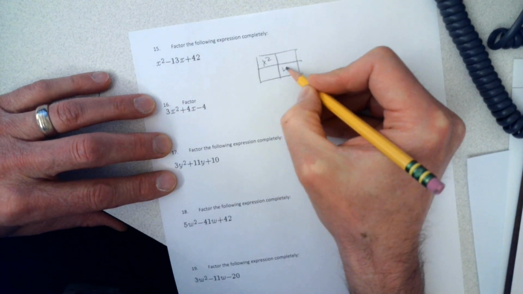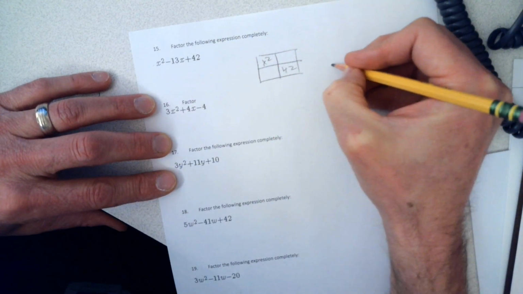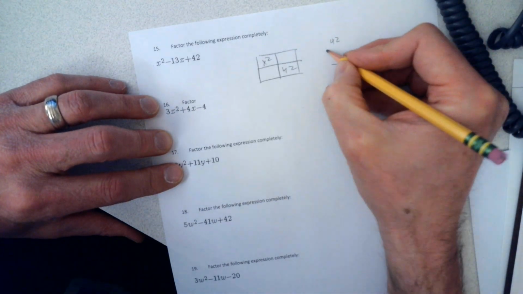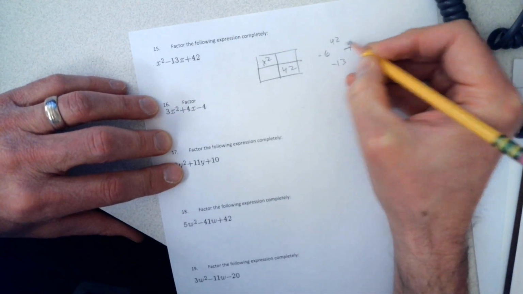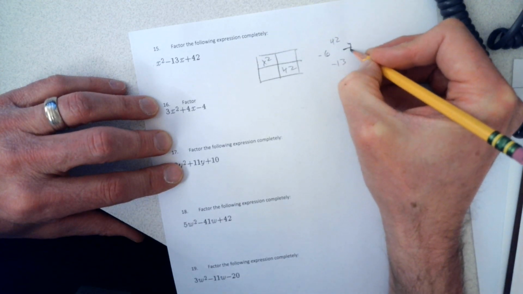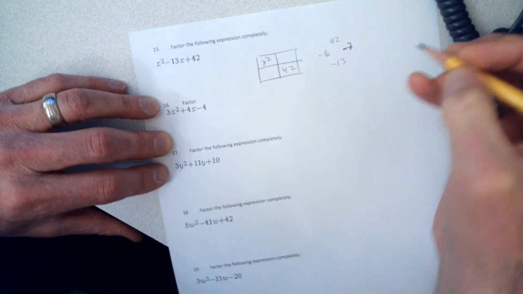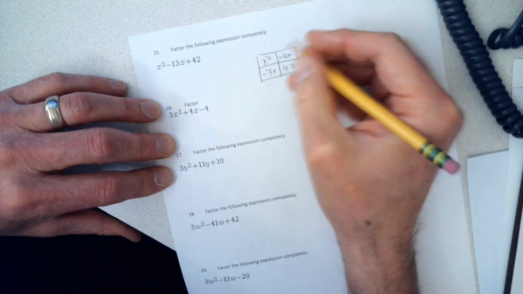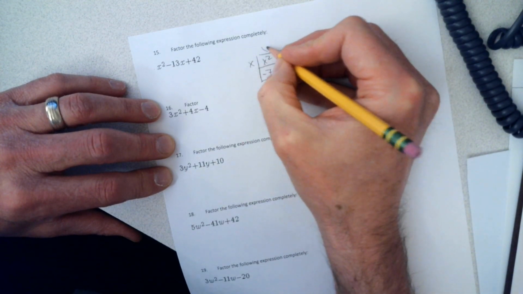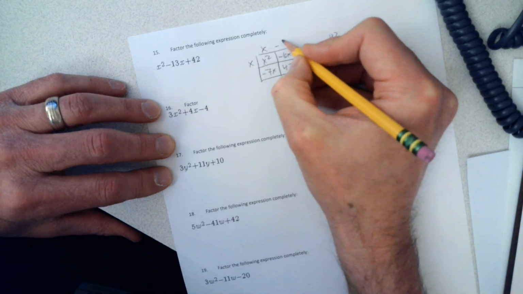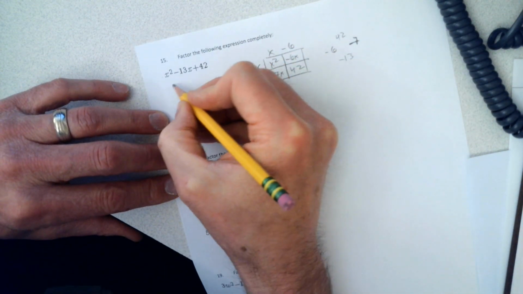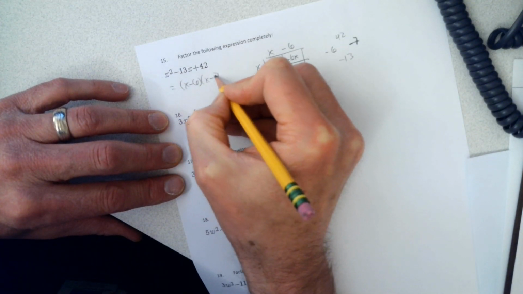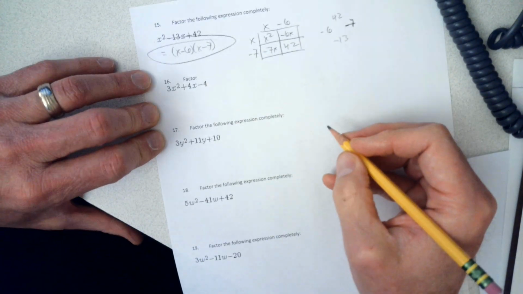Okay, x squared there, 42 there. Got to add to a negative 13, got to multiply to give me a 42. 6 times 7 is 42. If they were both negative, they would multiply to give me a positive 42 that add to negative 13. So I got a negative 6x in one of these, negative 7x in the other. Common factor is an x in both directions. Minus 6 there, minus 7 there. So this is x minus 6 times x minus 7 in its factored form.